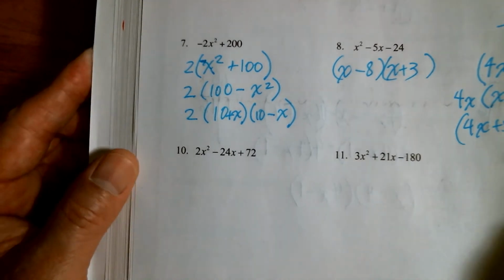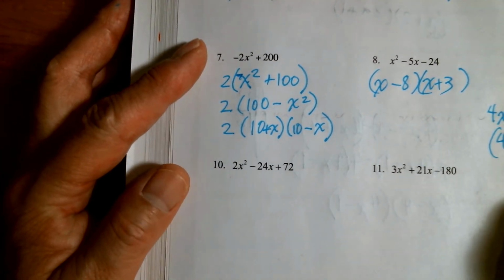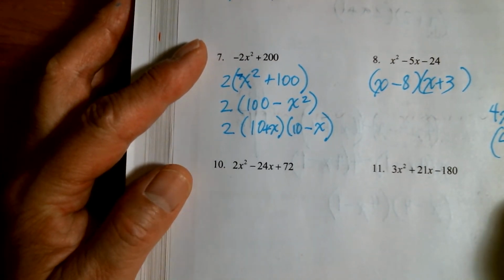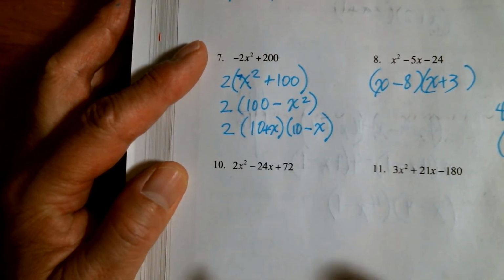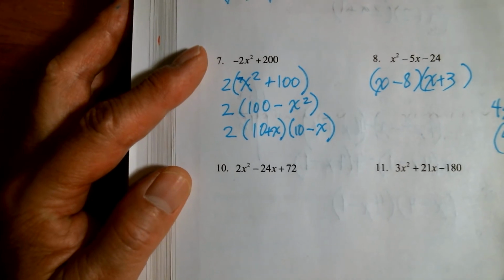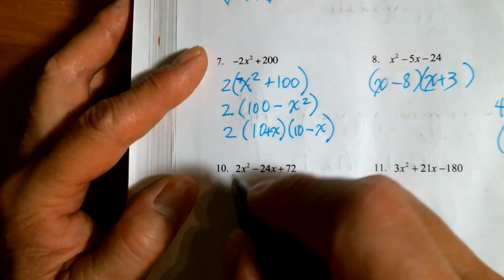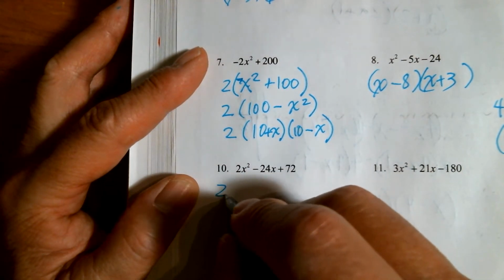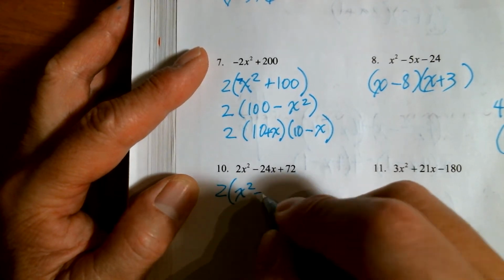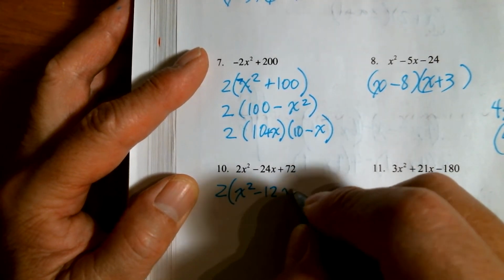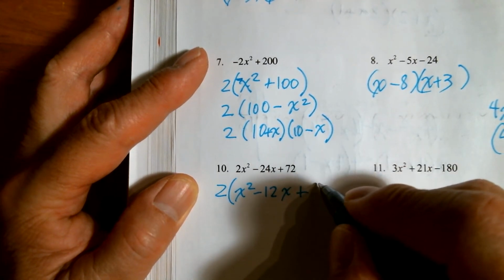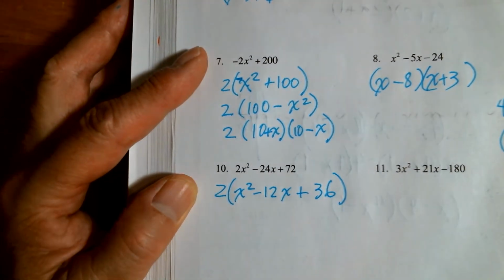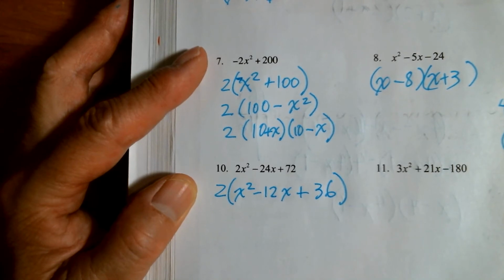Okay, number 10. Let's take the common factor 2 out first before we do anything. And we get this special situation.